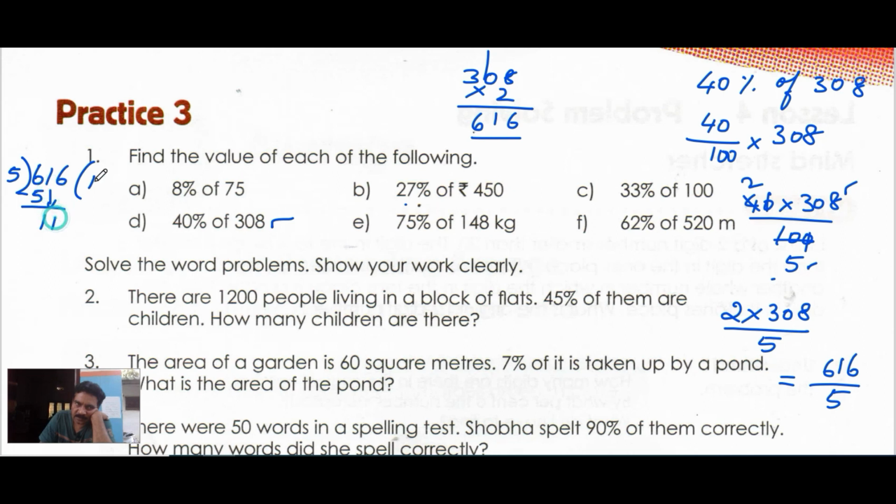Copy this 1. Then 5 twos are 10. Remainder 1 again. Copy this 6 here. Then 5 threes are 15. Remainder 1. Then decimal, go for 0. 5 twos are 10. It means the value of 40% of 308 is 123.2. This is your answer.